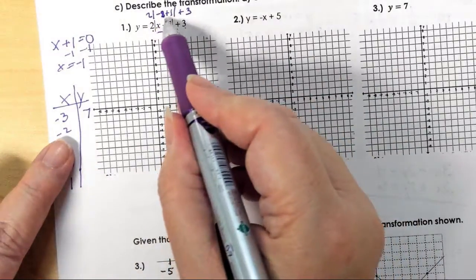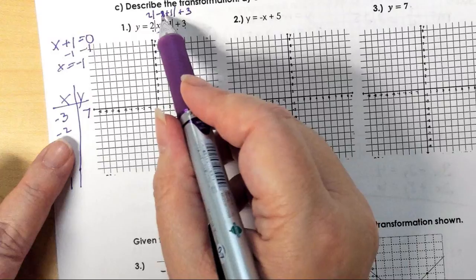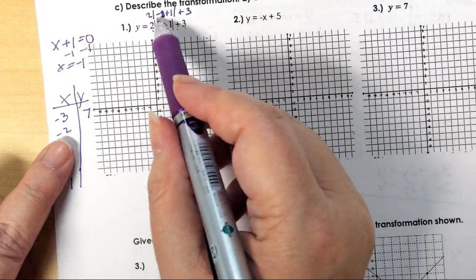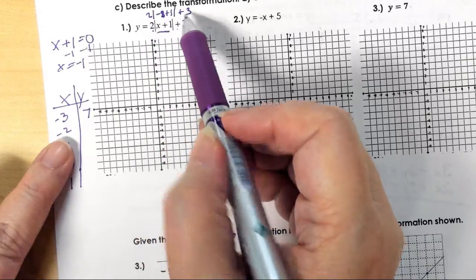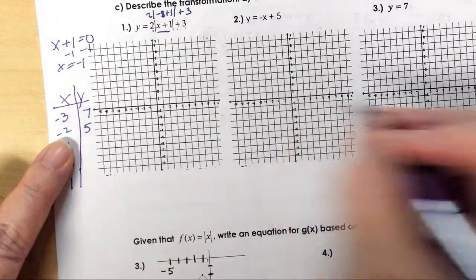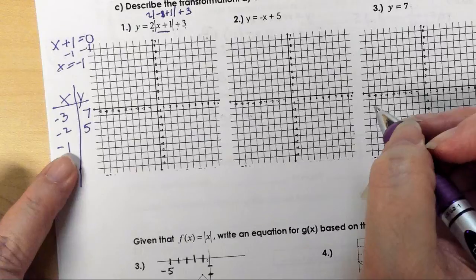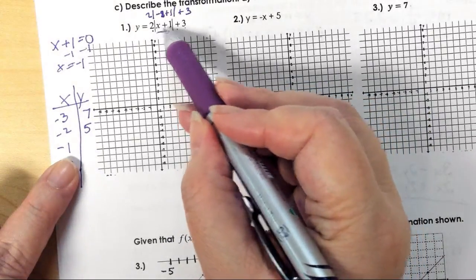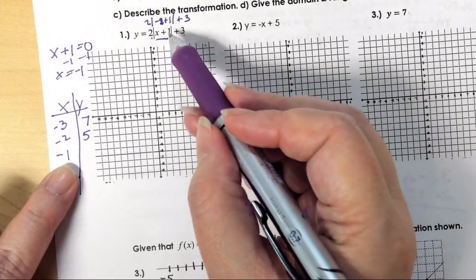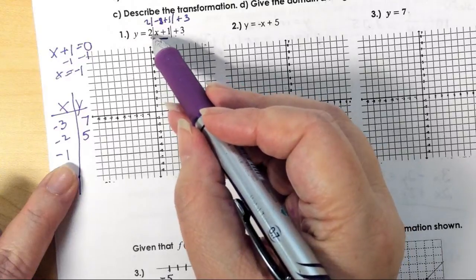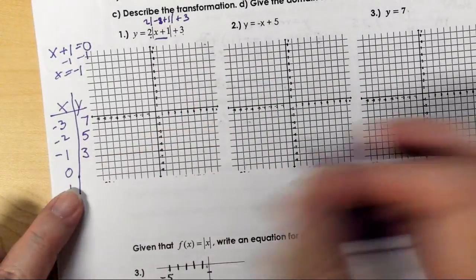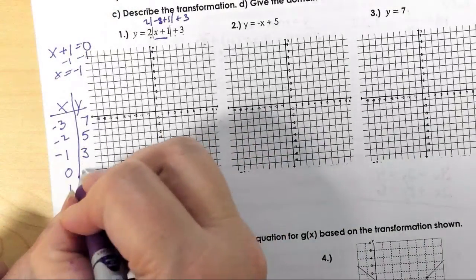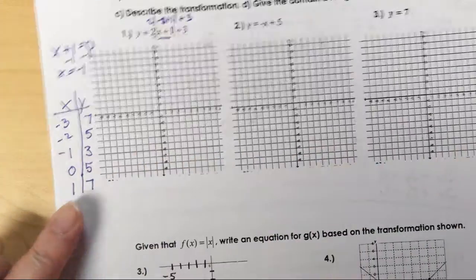So now I have a negative 2. A negative 2 plus 1 is negative 1, and the absolute value is 1. 1 times 2 is 2, plus 3 is 5. On your negative 1, negative 1 plus 1 is 0, times 2 is 0, plus 3 is 3. And these two are the same as above, so 5 and 7.